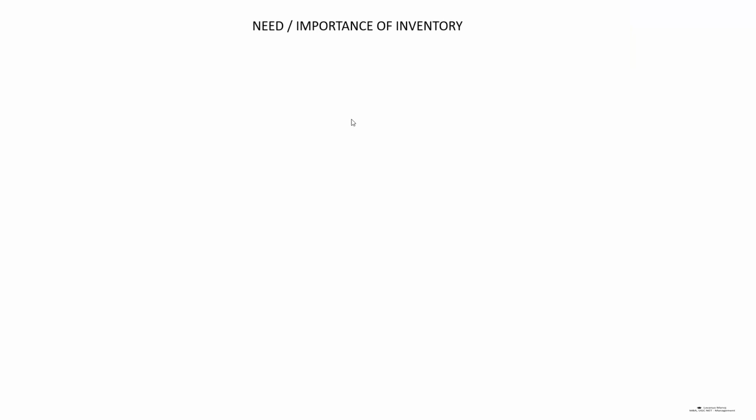Yes, ma'am. Toyota had invented this method for their production lines. Oh, okay, fine. Okay, thank you.